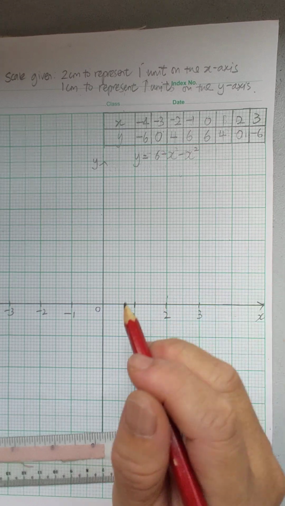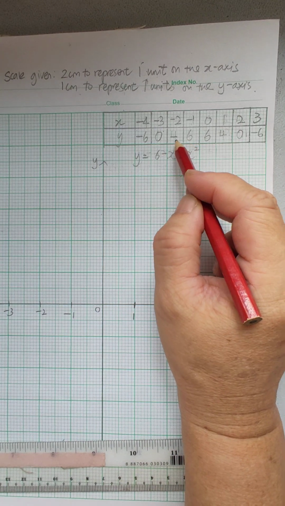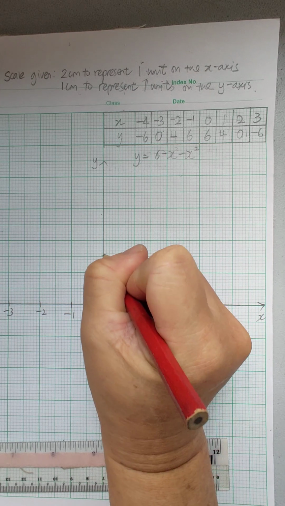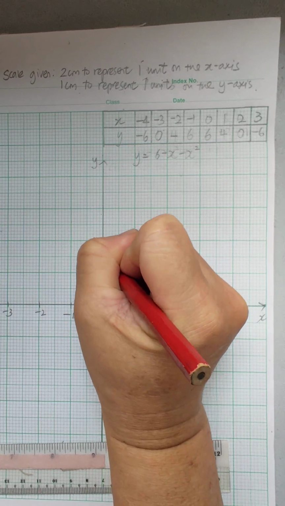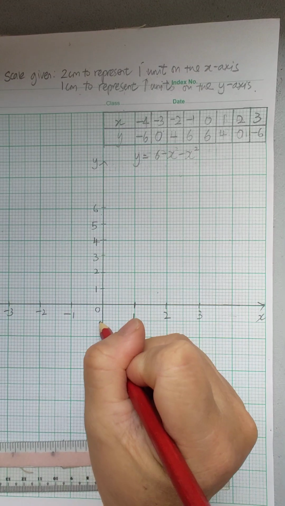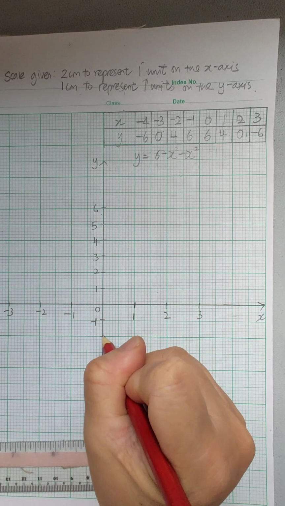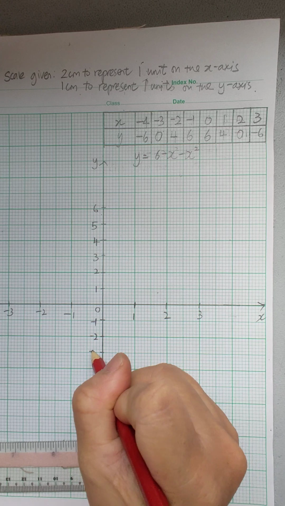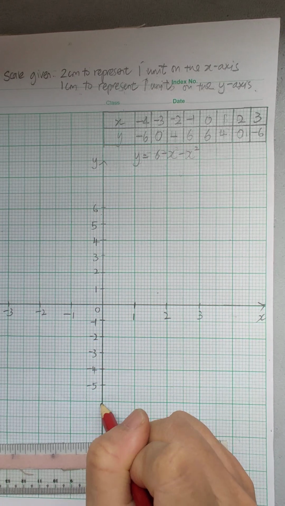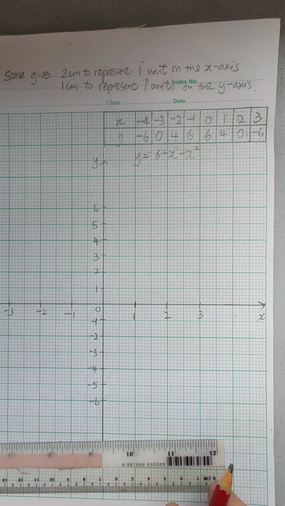Right, the next thing is 1 cm to 1 unit. So 1, 2, 3, 4, 5, 6. Likewise for the negative. Okay, we're all set to plot the points.